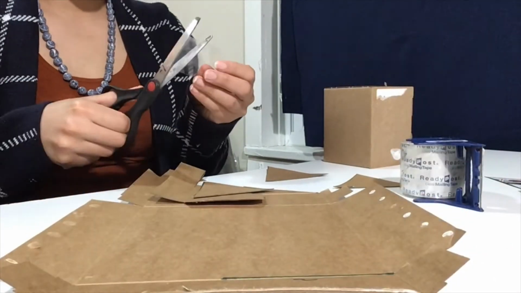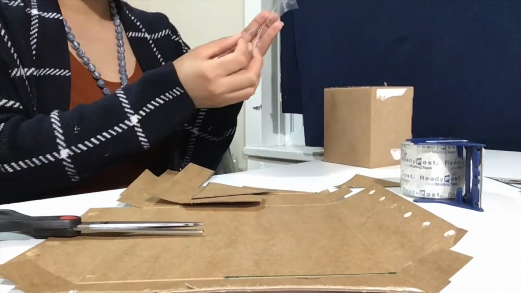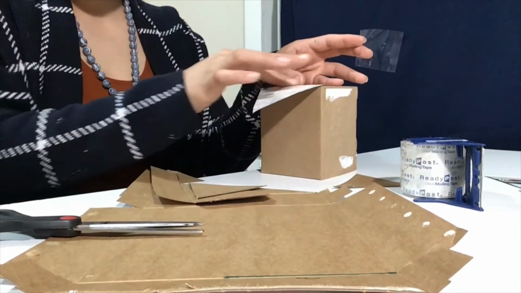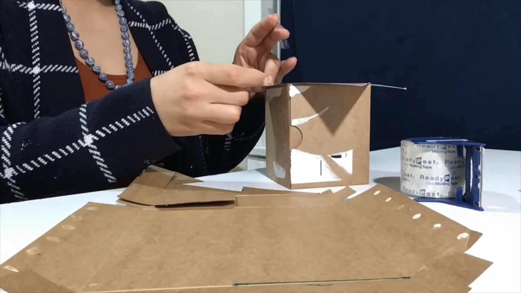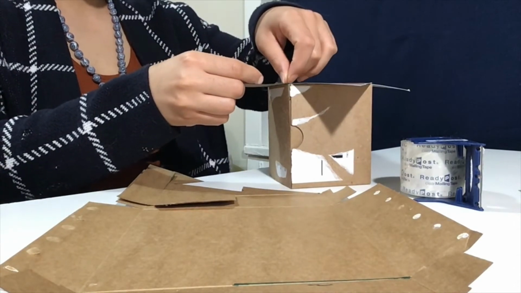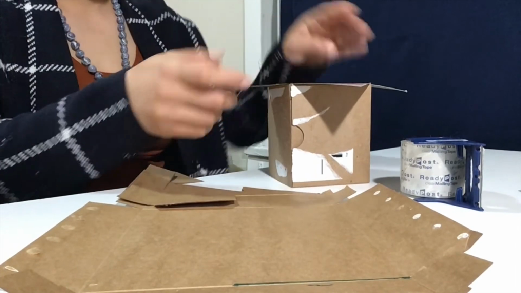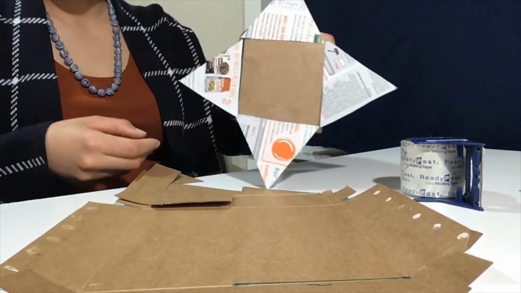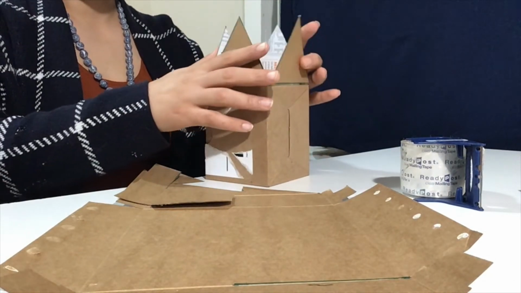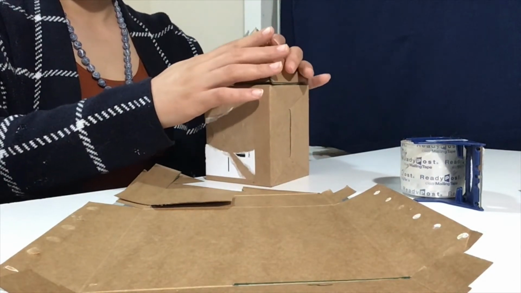I'm taping mine on the inside because I'm going to cover mine with tissue paper later, and I don't want the tape to affect the glue. So here's what your box should look like, all laid out flat, and then when it comes together, it should be pretty much a perfect pyramid.